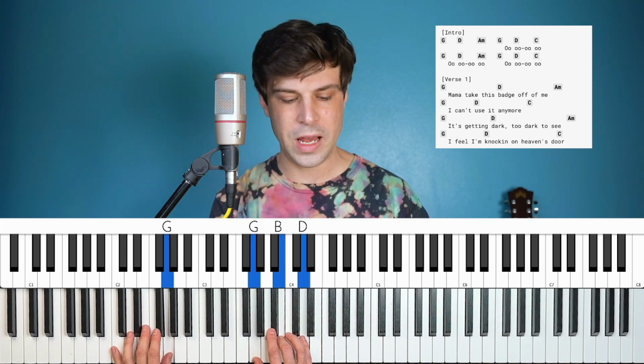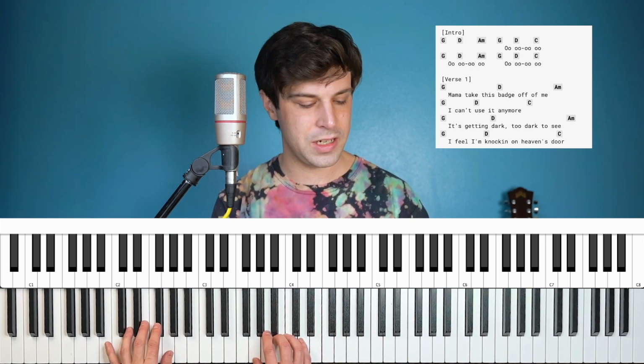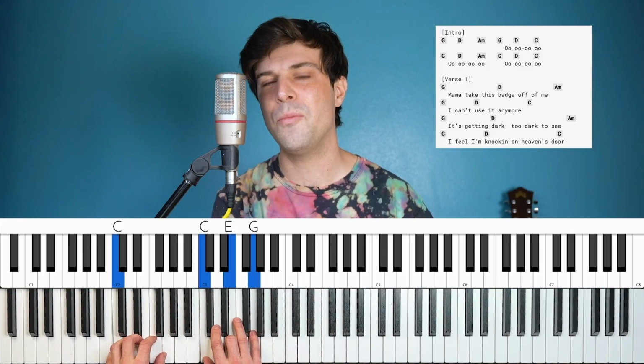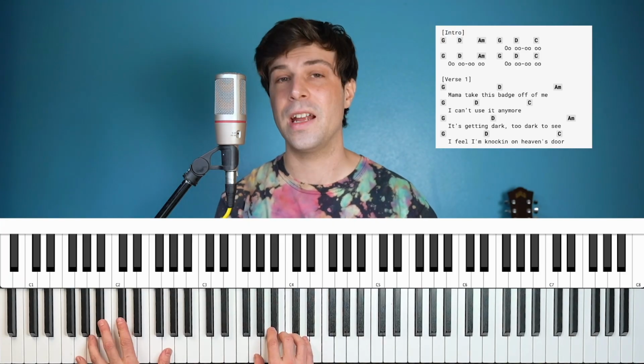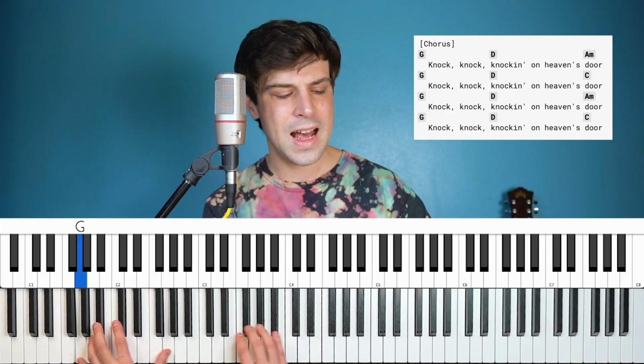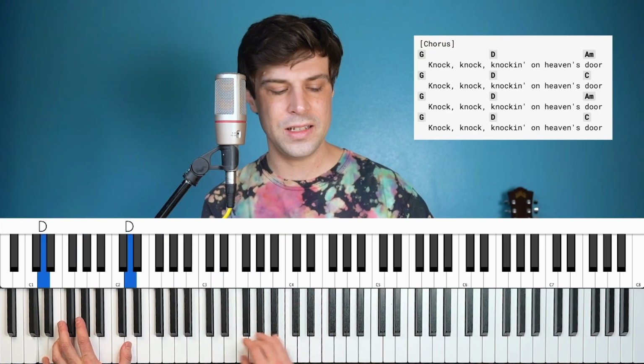For starters, single bass notes, just playing the note the chord is named after. So like this. Feel I'm knocking on heaven's door. It makes it feel a lot more full and powerful. Now there's a lot of ways you can arrange the left hand. Octaves always sound great. Knock, knock, knocking on heaven's door.